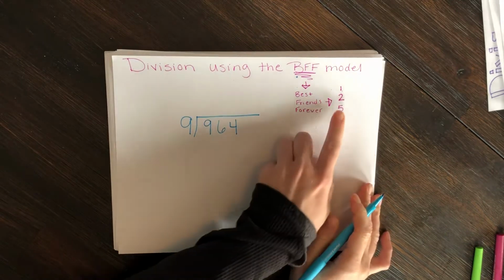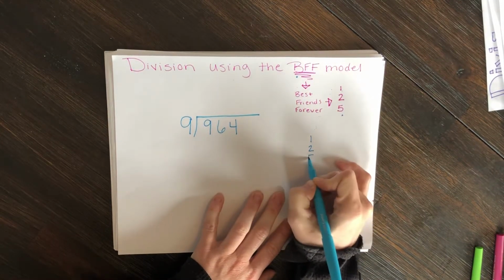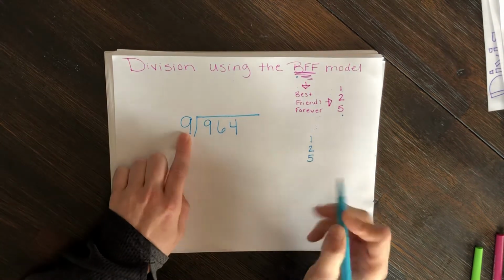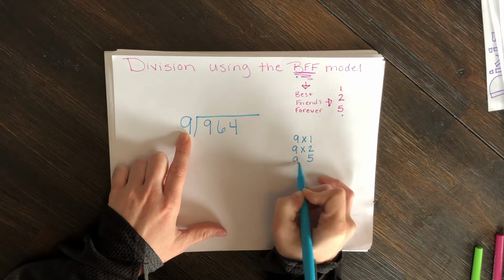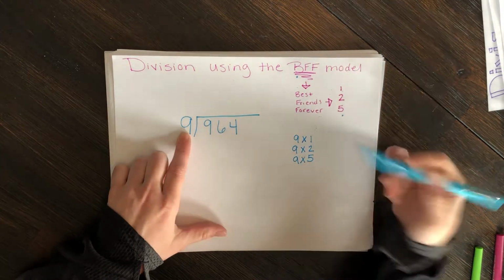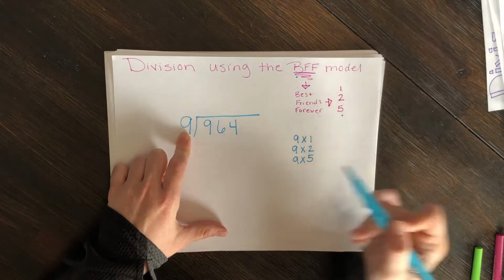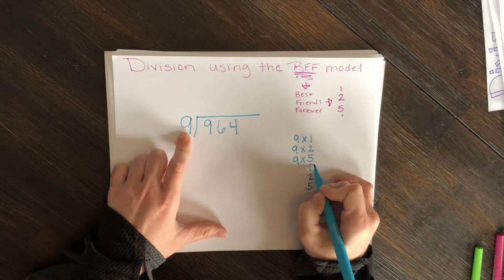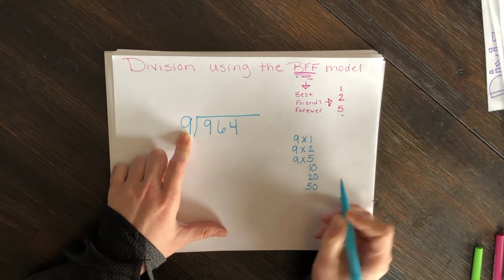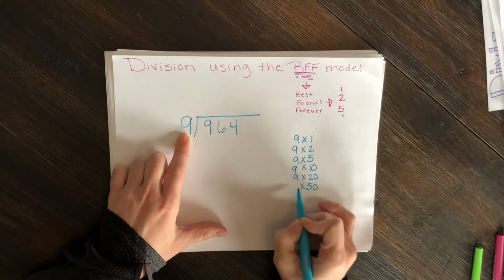964. And like I said, these are our best friends. So I'm going to put 1, 2, 5 here. And all you're doing is you're multiplying 9 times 1, 9 times 2, 9 times 5. Now here's where it gets a little bit tricky. So you're taking these BFFs again, 1, 2, and 5. You're writing them down again, but this time you're adding a 0. And you're just timesing these by 9 because that's what we're multiplying by.